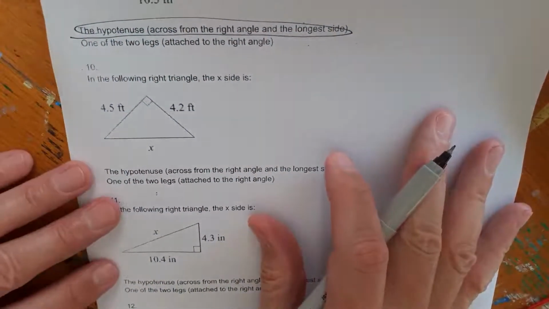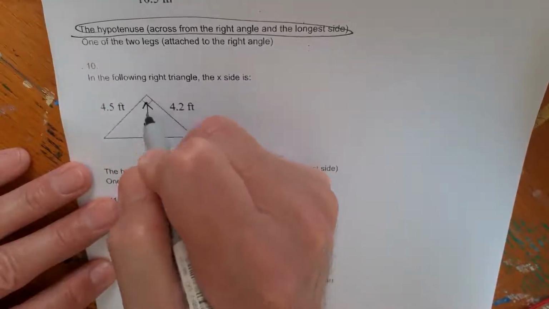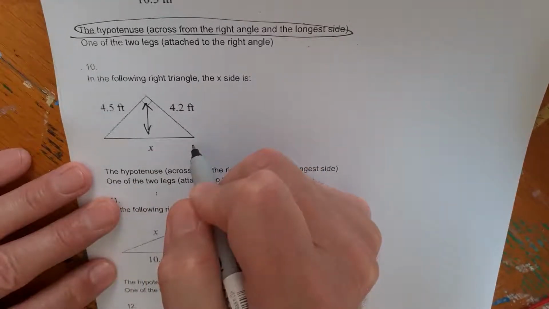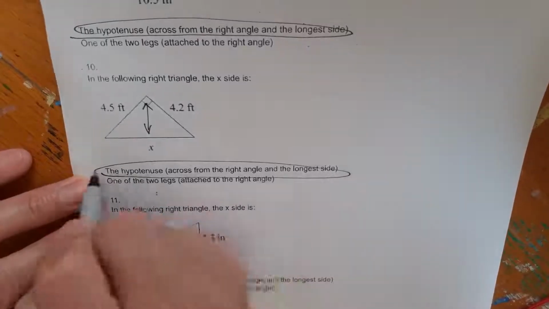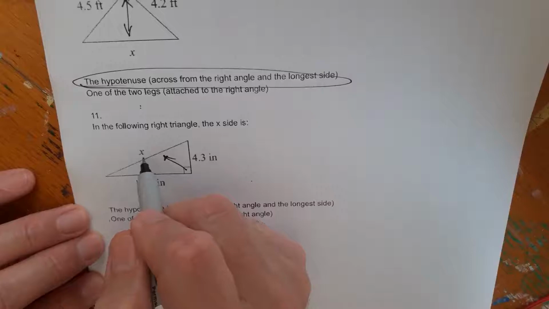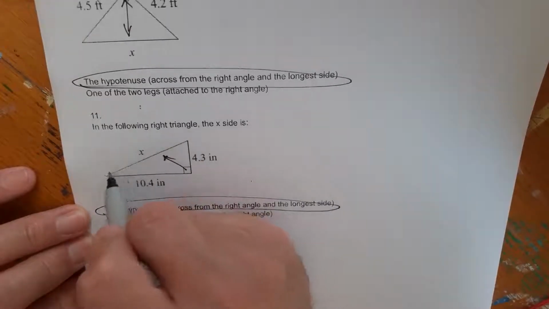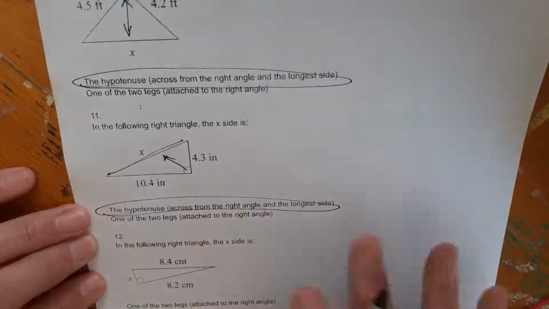Interesting, they've rotated it all around for us. I guess they really are testing us. Do we know that the hypotenuse is across, not touching the right angle? So this is the hypotenuse still. They're going to do it one more time. Well, at least it's easy. X is the hypotenuse. It's the longest side. Even it looks the longest, right?